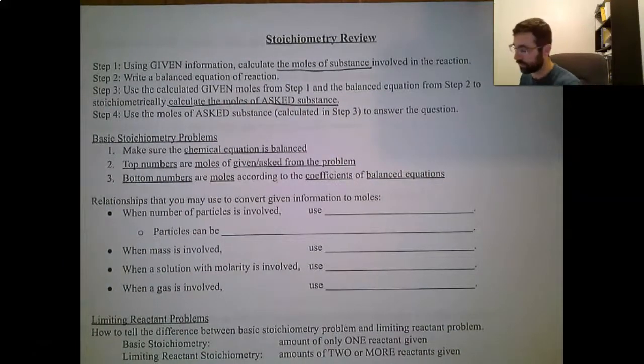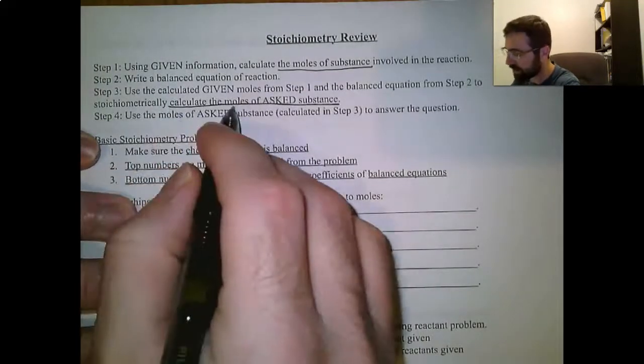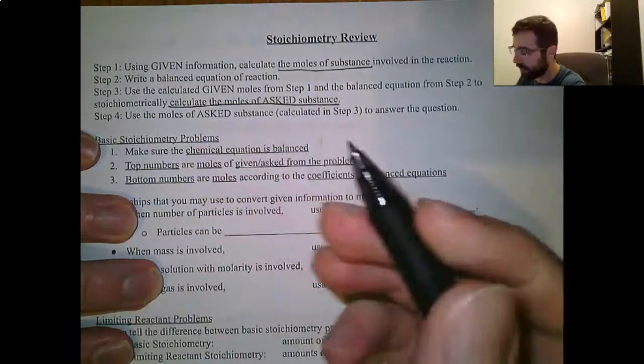So our goal in step three is to find the moles of whatever substance it is that we're looking for. That may be the end of the problem. Step three is either the second to last step or the last step in your typical stoichiometry problems. It's to find the moles of whatever substance is asked for in the problem.